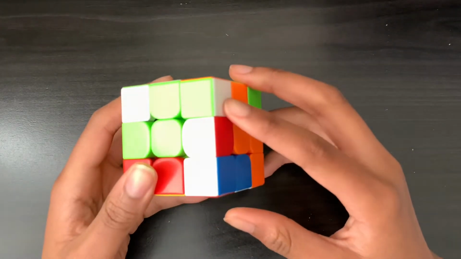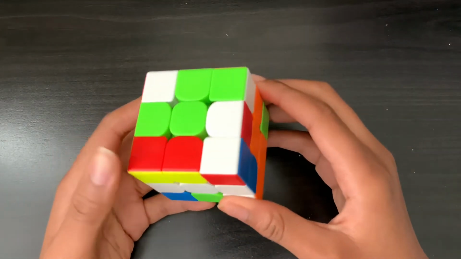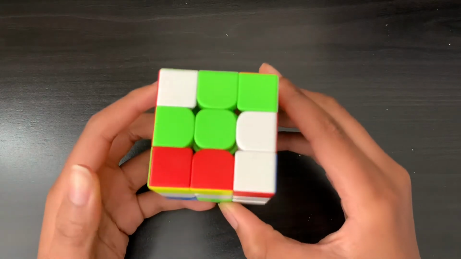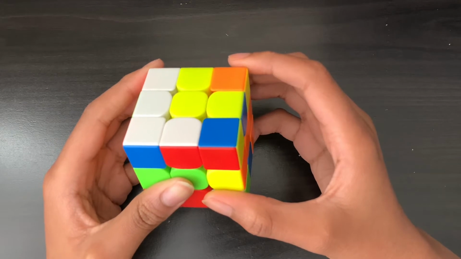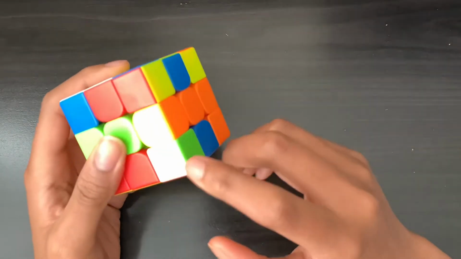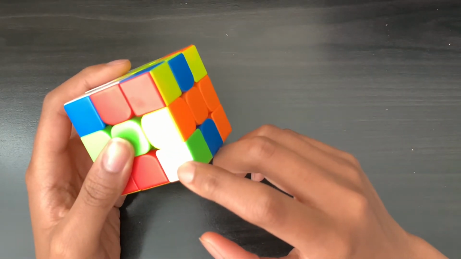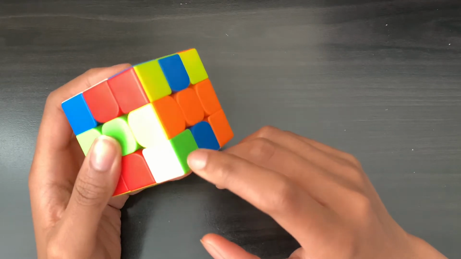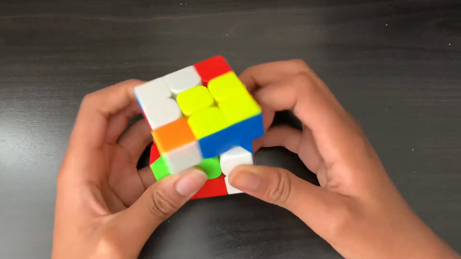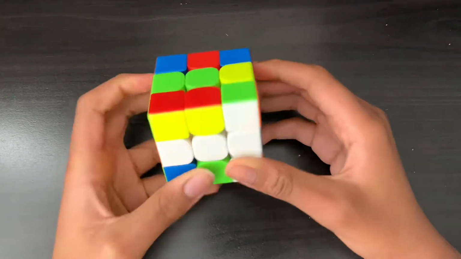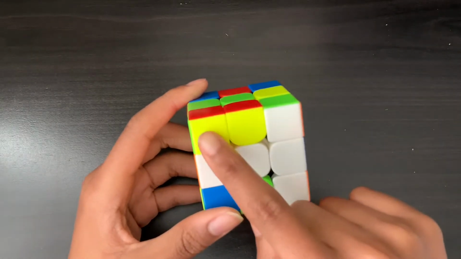Make sure when you insert the corner, it actually replaces a misoriented corner and not an oriented one, because that would be useless. Or what you can do as an alternative is take a misoriented corner from the bottom and do a set of R U R' U' moves until you get that corner oriented. So R U R' U', repeated. So now as you can see, we've got 3 corners oriented.